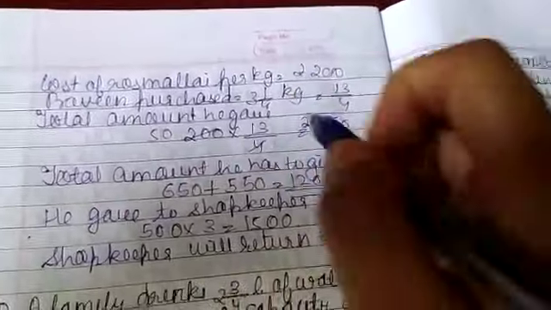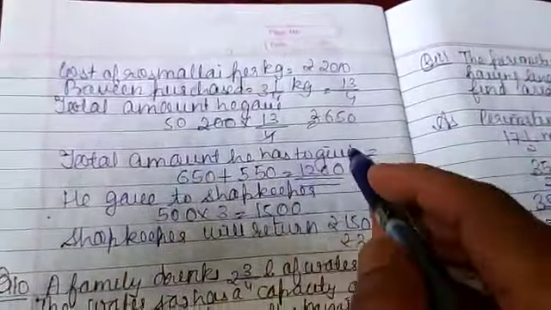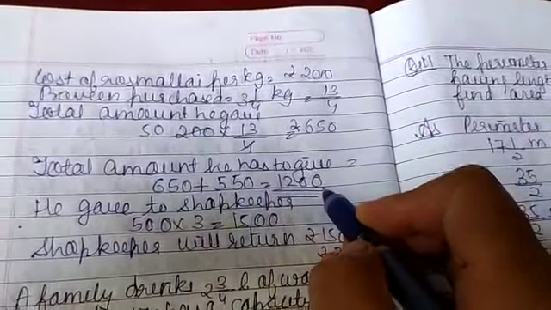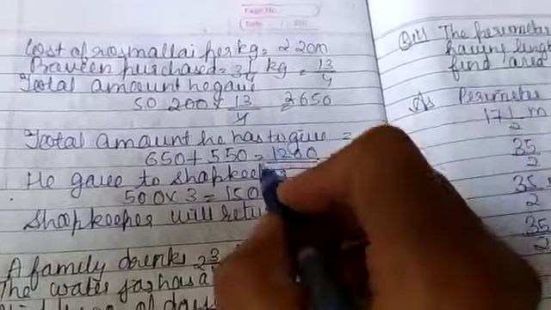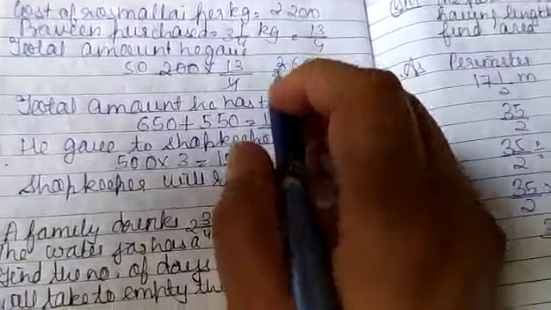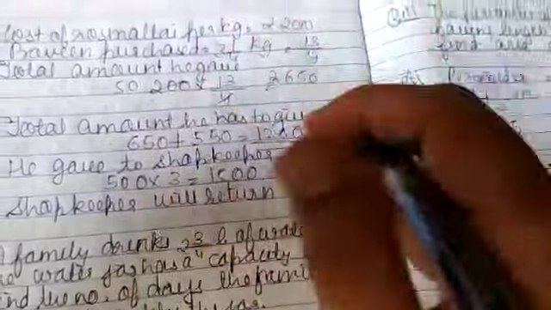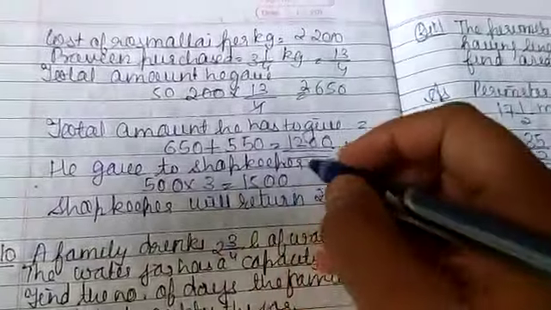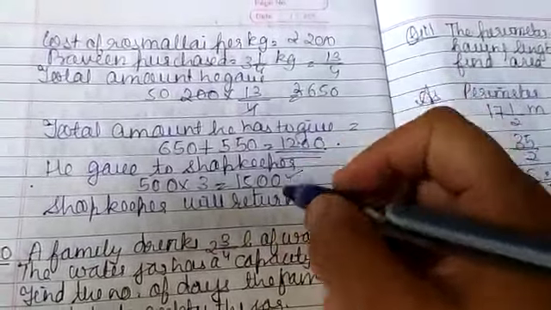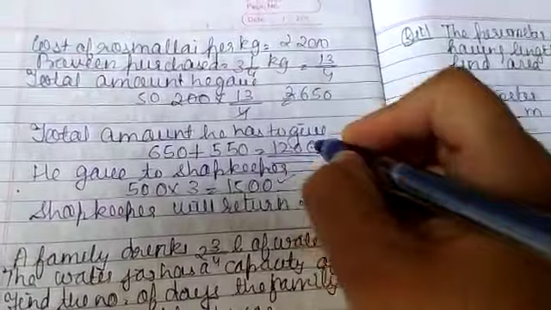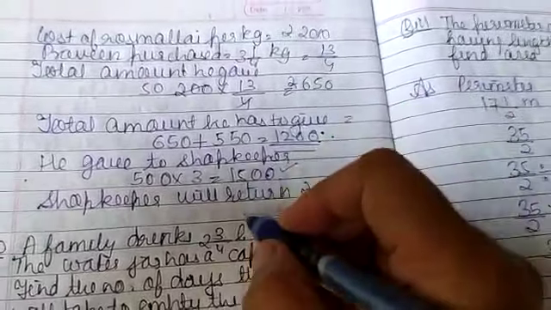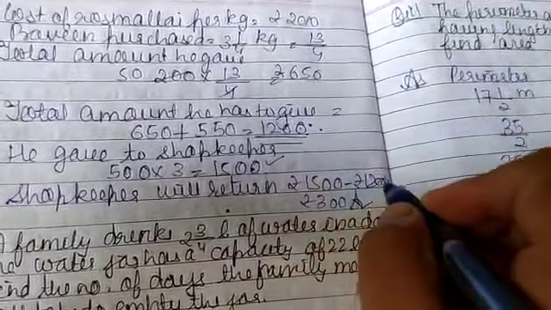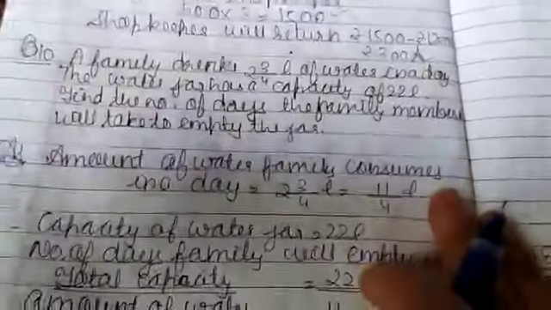Now see, the amount he has to give for barfi is 550 and for rasmalai is 650. The total amount he has to give to the shopkeeper is 1200. And he gave 3 notes of 500 rupees to the shopkeeper. How much is the total amount he gave? 500 multiplied by 3, that is 1500. Now subtract these two. The amount he has to give is 1200, the amount he gave is 1500, so the shopkeeper will return 1500 minus 1200, that will be 300. Now coming to the next.